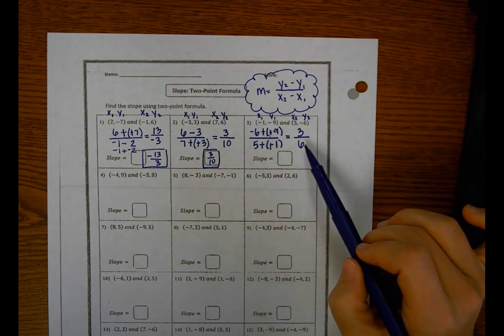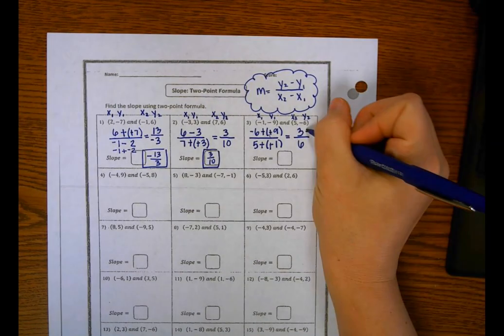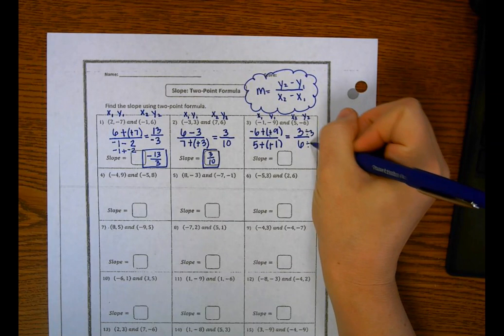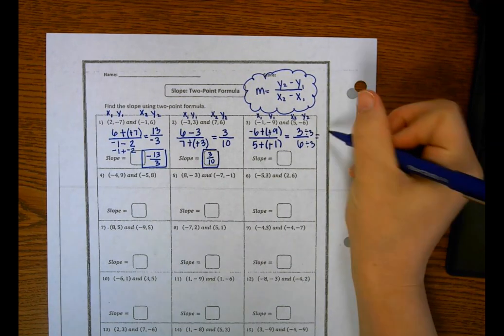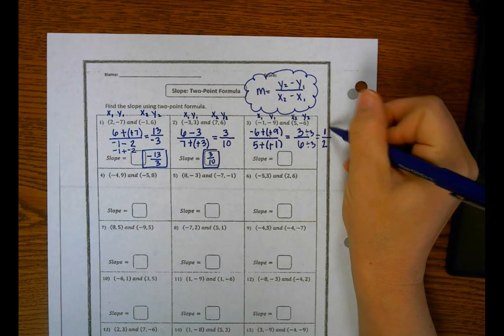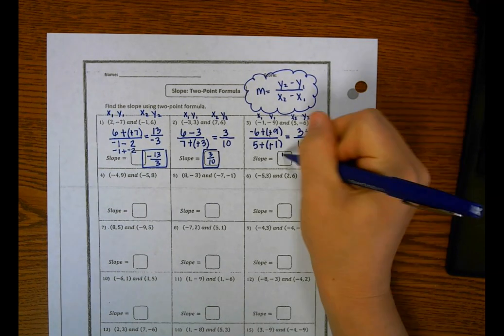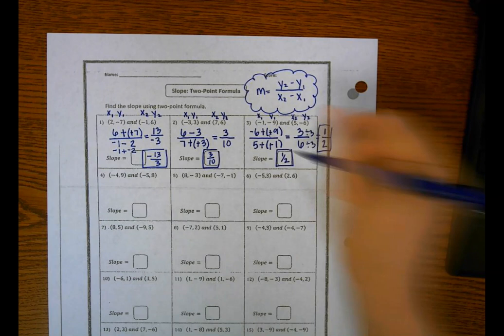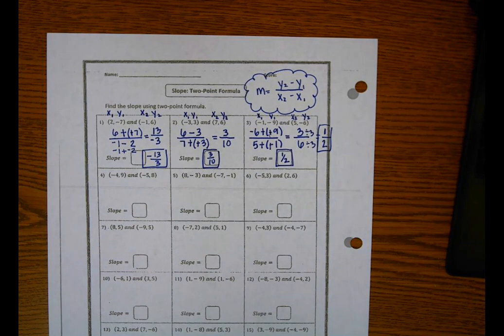So when I have 3 over 6, I could divide the top and the bottom by 3. 3 divided by 3 would give me 1. 6 divided by 3 gives me 2. So my fraction is 1/2. So that slope would be 1/2.